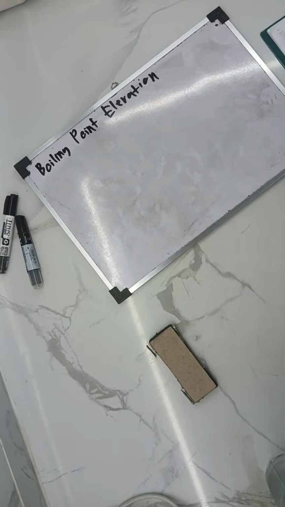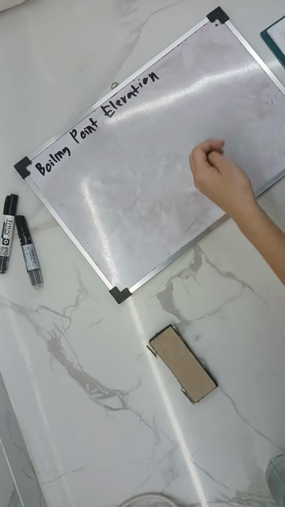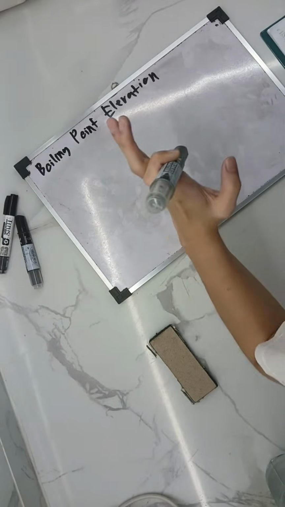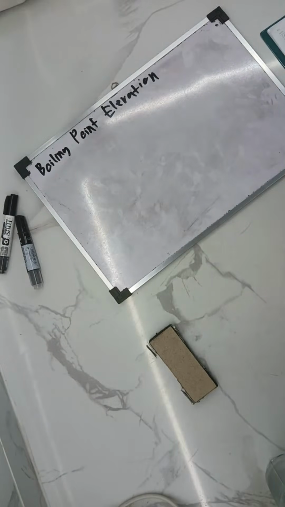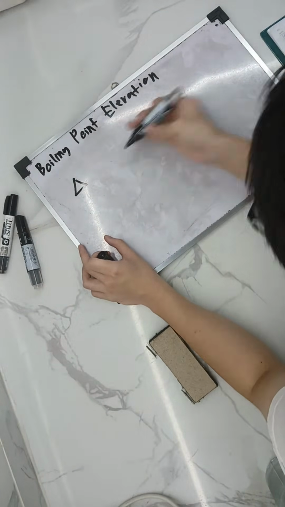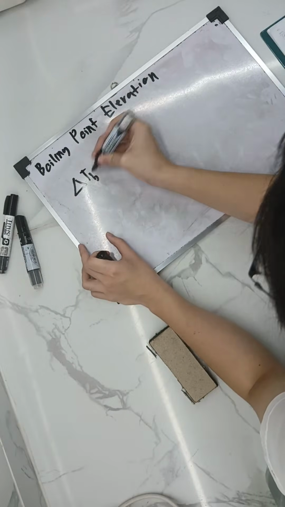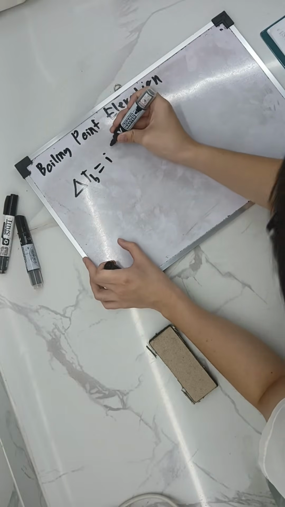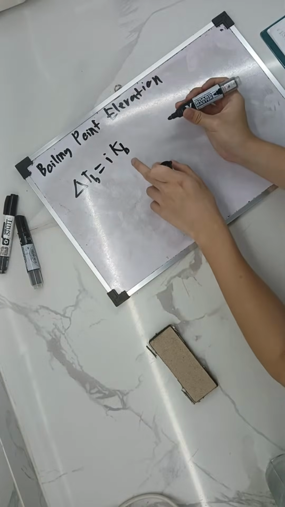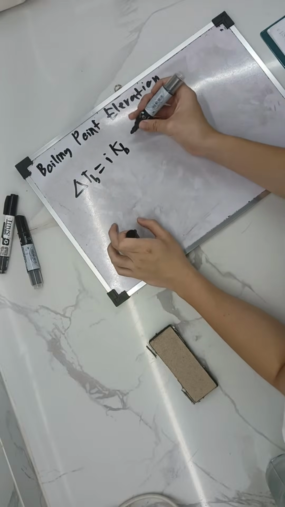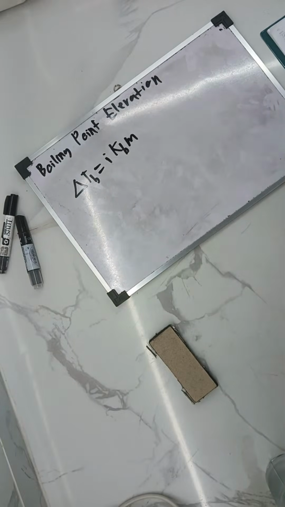However, we are going to be discussing a formula that can help us find out how much the boiling point increases based off of given variables. So, this is the formula. So the change of, or the boiling point elevation rather, which is represented by this, is equal to i times Kb, which is the molal boiling point elevation constant. The i is the Van't Hoff factor, but we'll talk about that later. And m is the molality. So I will explain what these variables are.